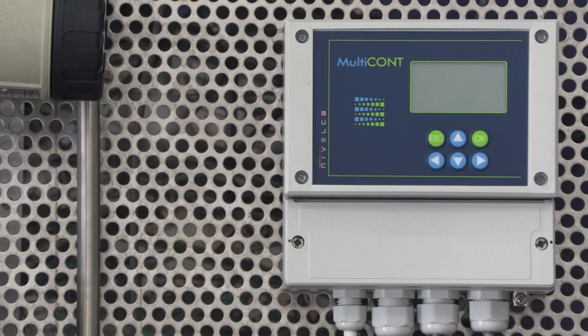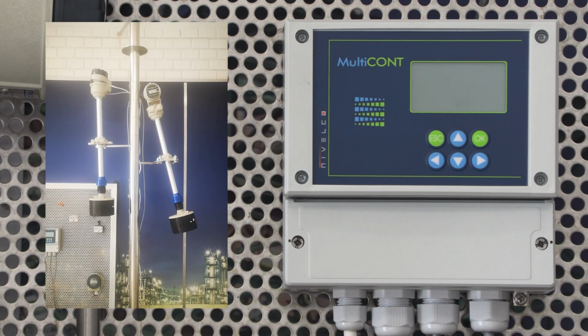The purpose of this video is to show how to connect devices to a MultiCONT process controller, how to detect those devices, and change the factory default metric to the American unit system. We will use two EchoTREK SPD ultrasonic level transmitters working in a HART Multidrop loop.